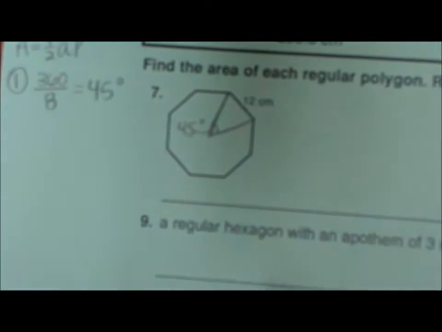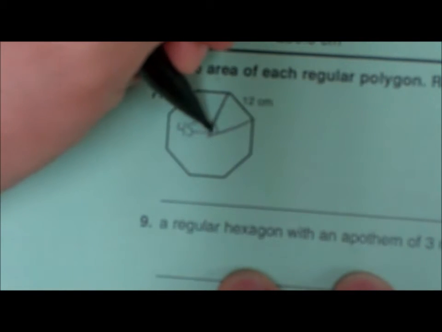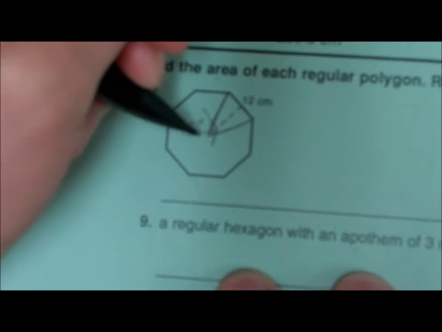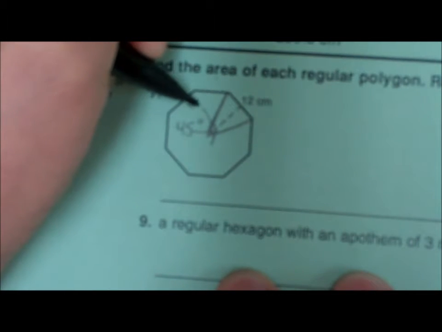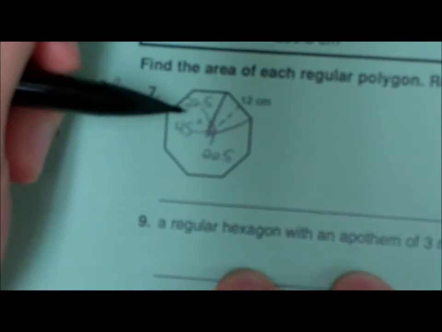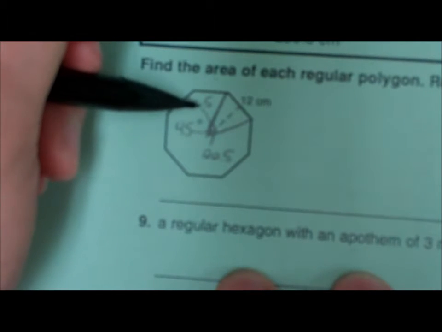So what we're going to do for number 2 is use tan. But we need a right triangle first. So we're going to take this 45 and split it in half, making each of these tiny angles 22.5 each. So 45 divided by 2 is 22.5. And if you need to, redraw your triangle so you can see it. That angle would be 22.5.